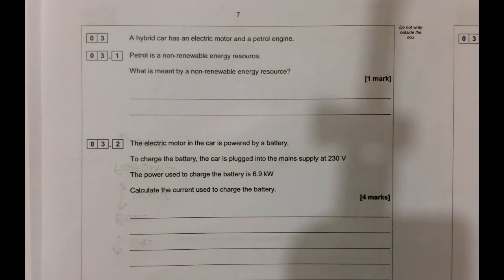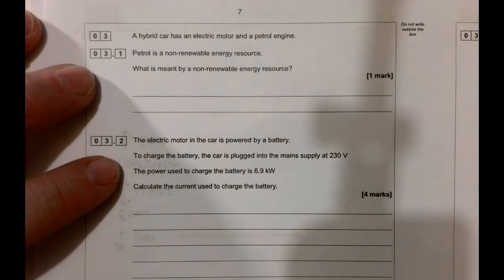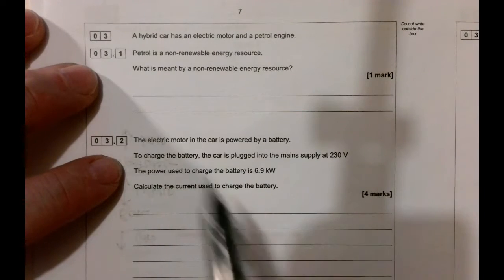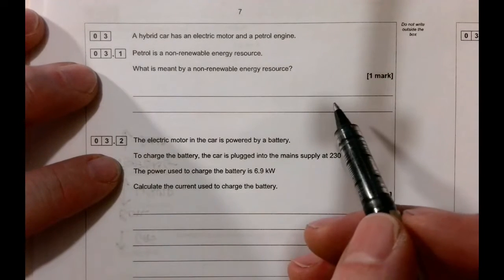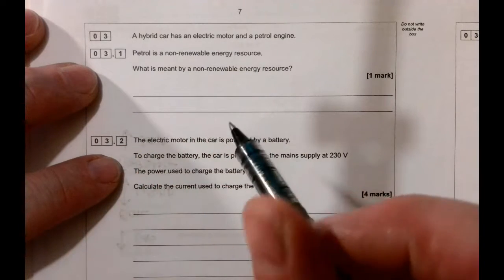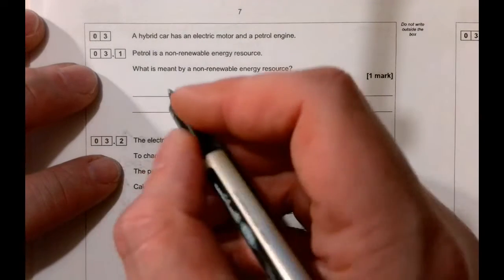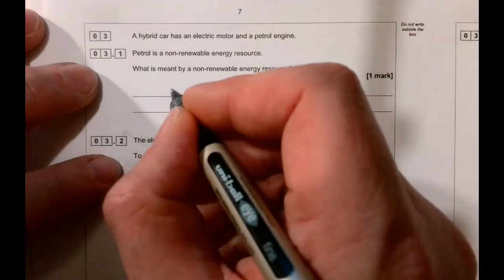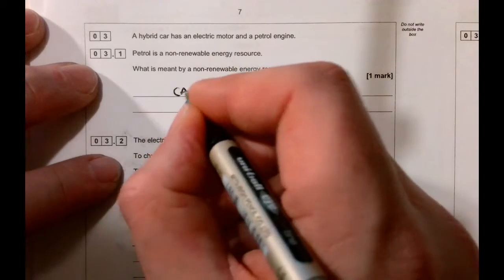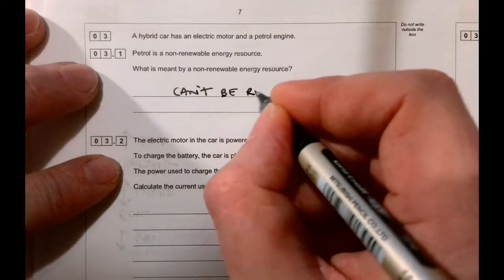So, a hybrid car has an electric motor and a petrol engine, and petrol is non-renewable. That means it will run out, and you could say it will run out and you get the mark here. Technically, you want to say that it can't be replaced, or can't be replaced in our lifetime. The mark scheme went with replenished, so it cannot be replenished.